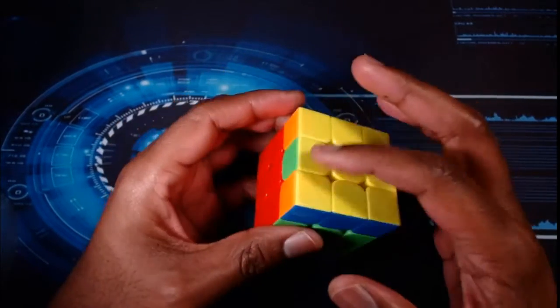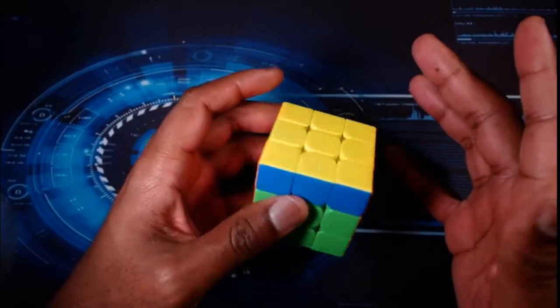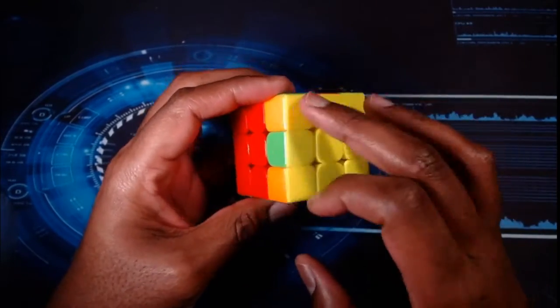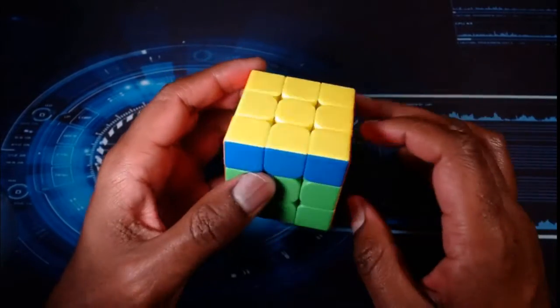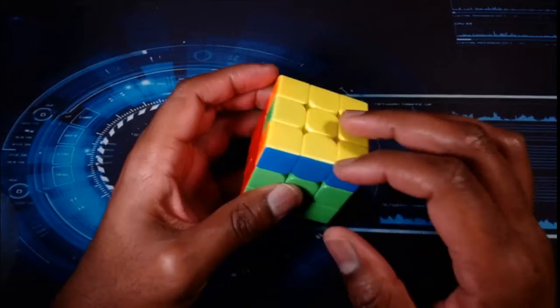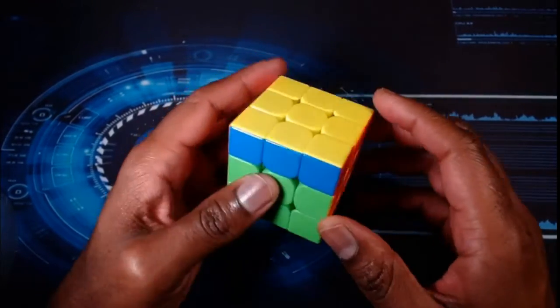Now, if you notice, the last 2 parts of doing that was actually doing the sexy and the sledgehammer moves together. So doing this algorithm puts all our corners in the right place if we didn't have them in the right place to begin with. So that's all we need to do for our first look. Now we can go on to the second look.